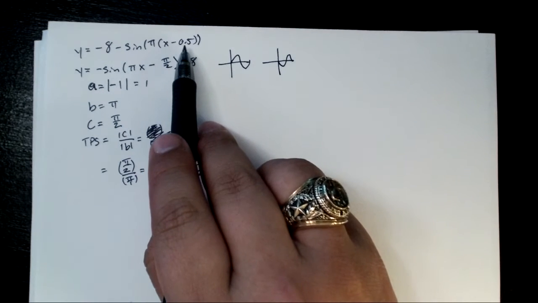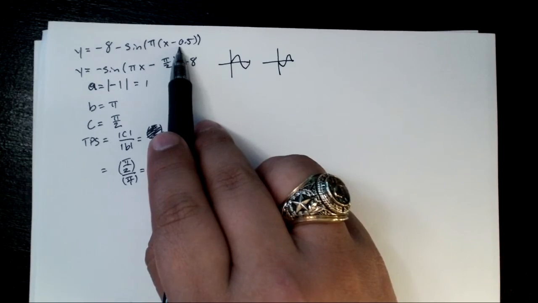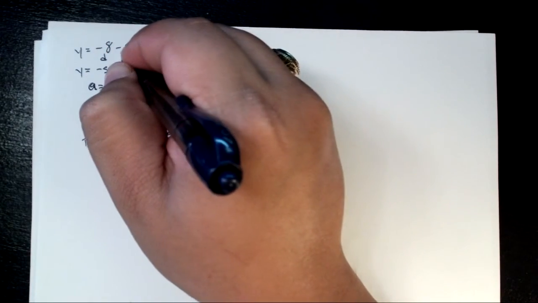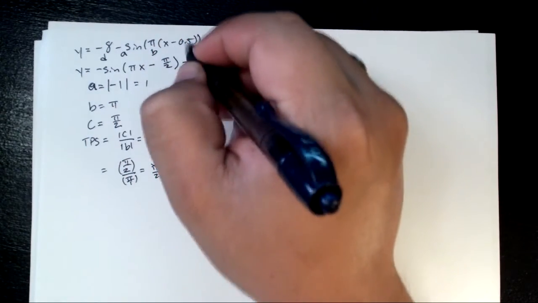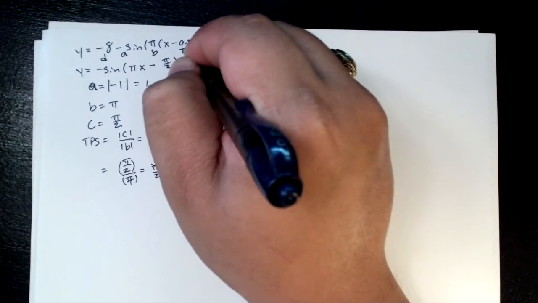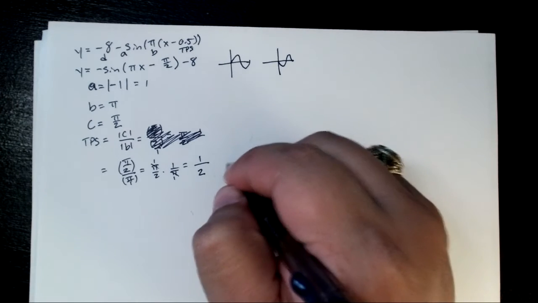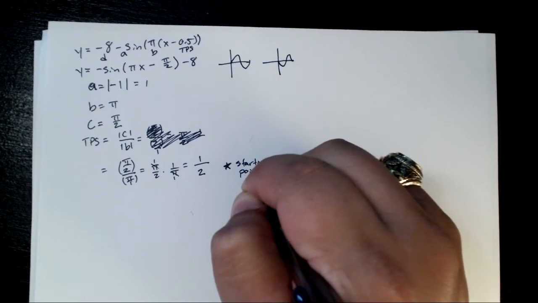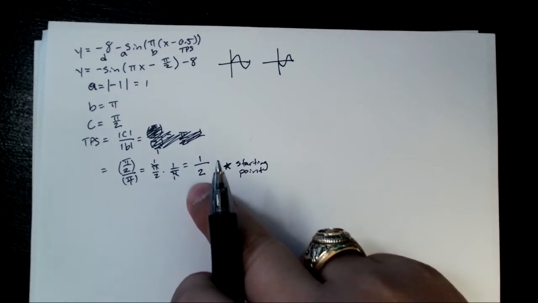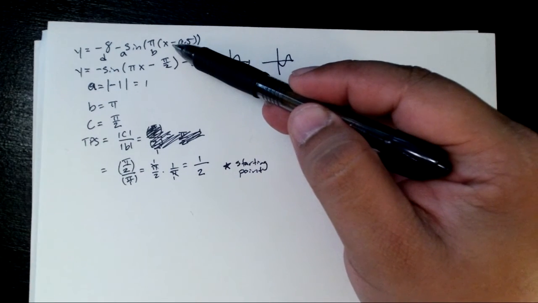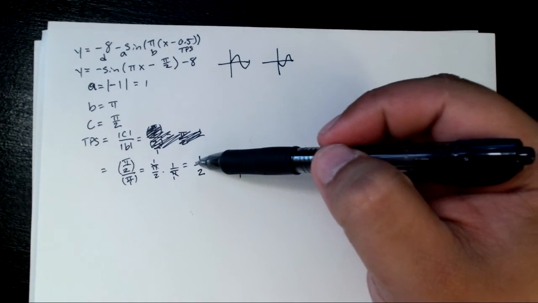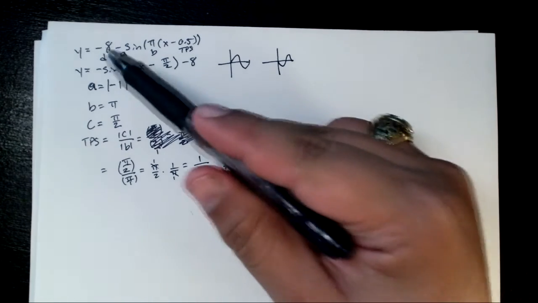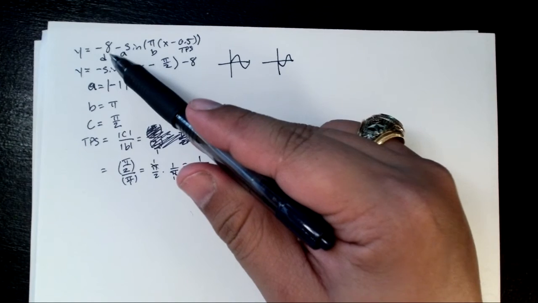And when they factored out that pi in the original function, what they gave us was actually the total phase shift already from the start, okay? So they've still given us our D value, our A value, our B value, and our total phase shift. And remember that your total phase shift, we said before, was kind of like your starting point. Okay, we said that it's essentially going to start at 1/2, and because we are shifting to the right, we're actually going to start at a positive 1/2 on the x-axis. All right, and then last but not least, we have a vertical shift of 8 units down.